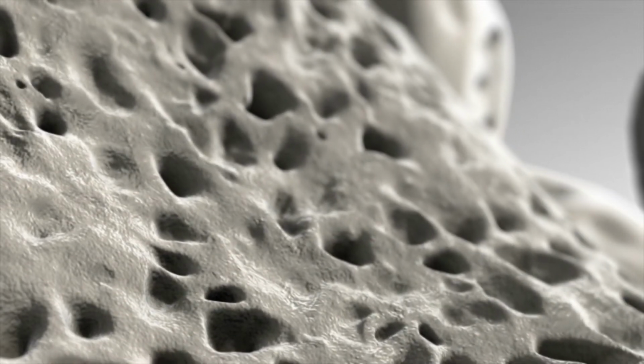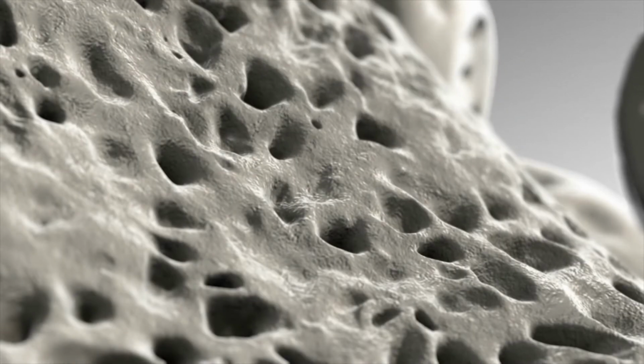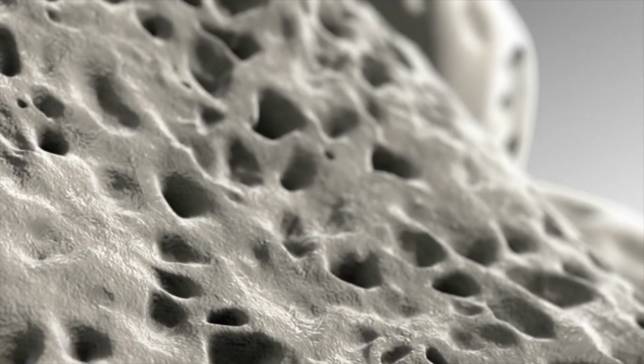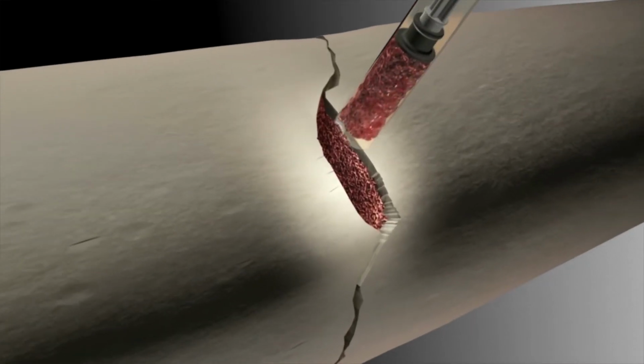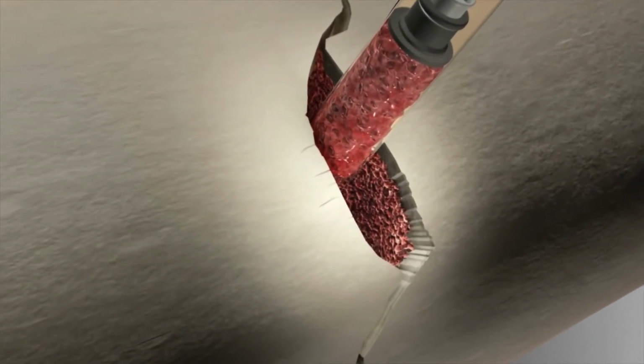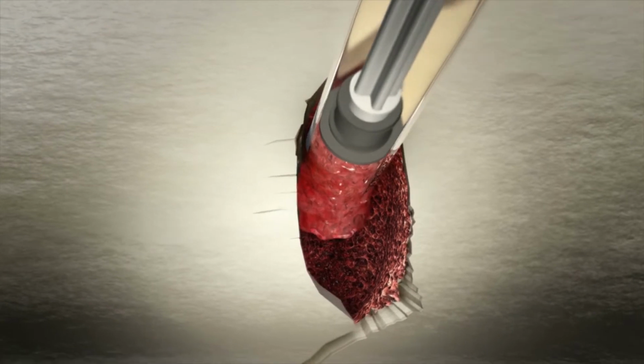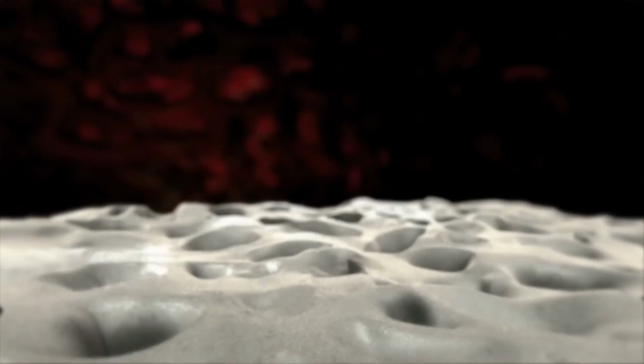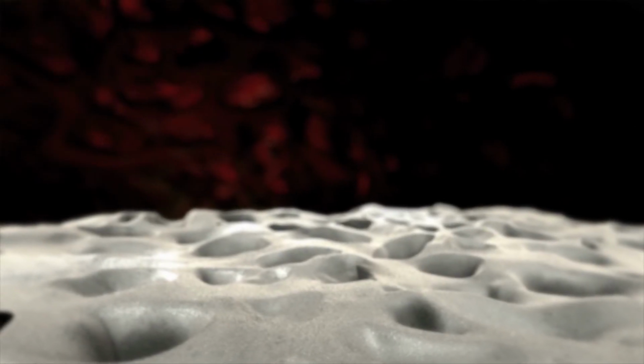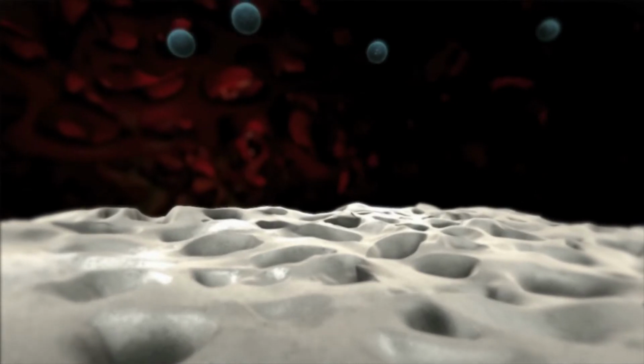MBCP is synthetic and fully resorbable. MBCP is available in chips, shapes, and injectable paste form. Specific delivery systems are used to facilitate implantation. Immediately post-implantation, biological fluids, blood, localized growth factors, and non-collagen proteins diffuse in the network of micropores and macropores.